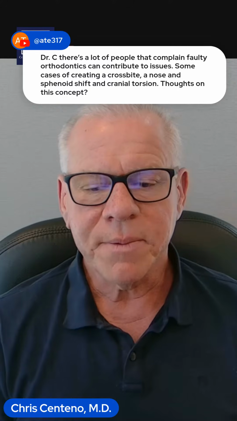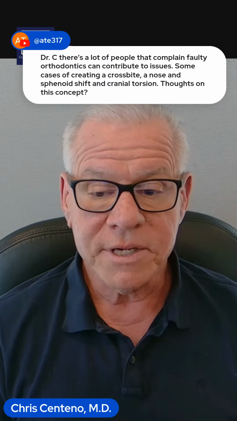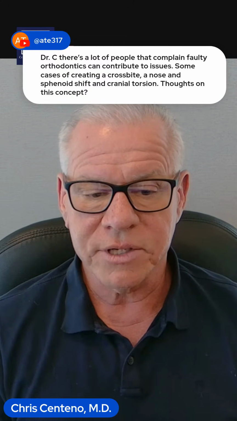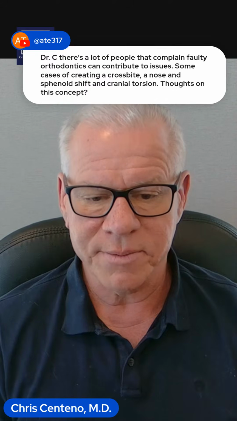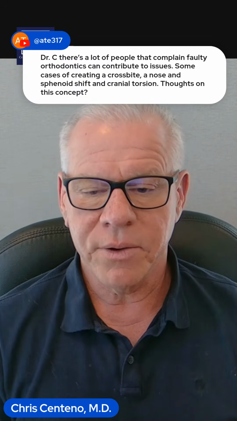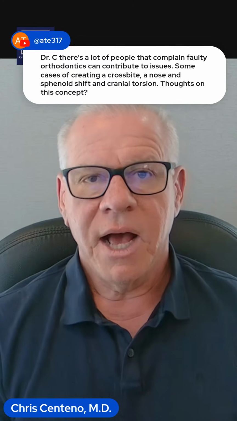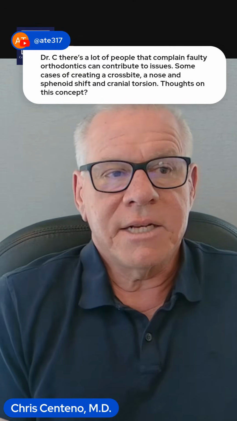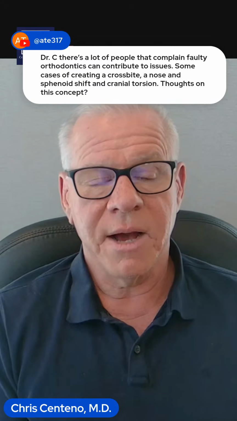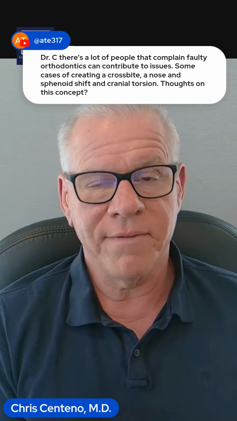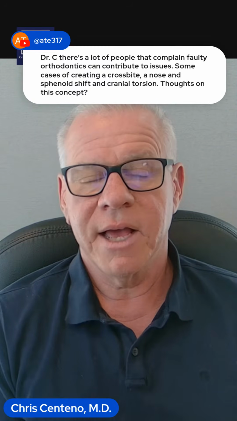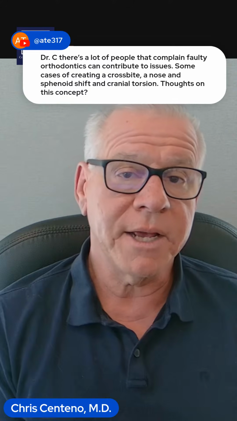Dr. C, there's lots of people that complain faulty orthodontics can contribute to issues, some cases of creating a crossbite, a nose and sphenoid shift, and cranial torsion. Thoughts on this concept? Listen, I think the TMJ and the upper cervical spine are heavily linked. Is it possible that one can affect the other?